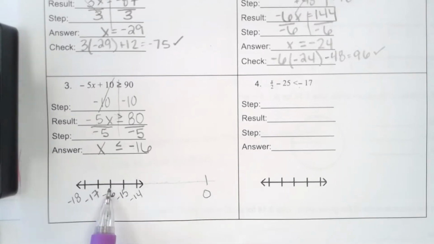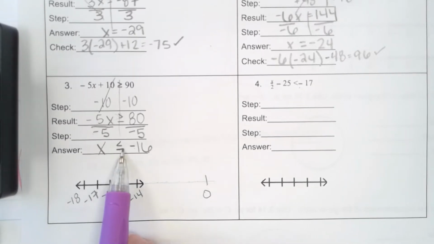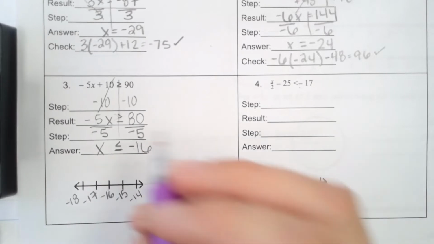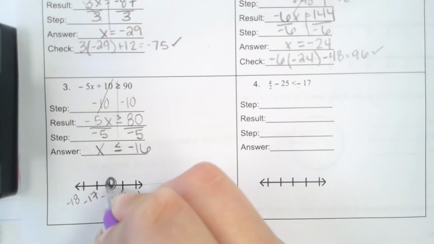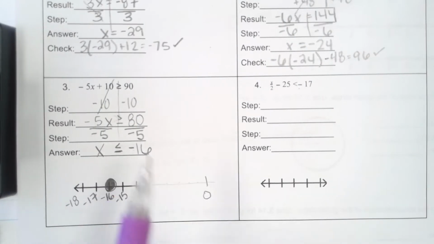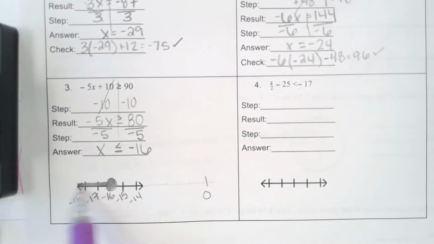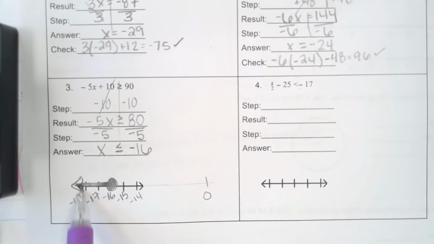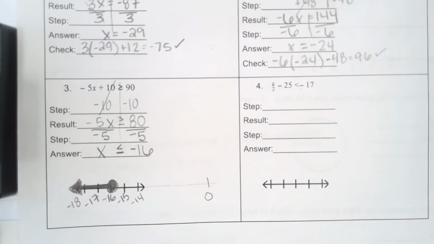So at negative 16, we are going to have a closed circle because of that equal to line. So I'm going to have a closed circle. And then since we want all numbers less than or equal to negative 16, all numbers less than negative 16 are to the left of it. So I'm going to shade in my arrow to the left. Alright, remember you guys can pause this video at any time. I'm going to go ahead and keep moving on.